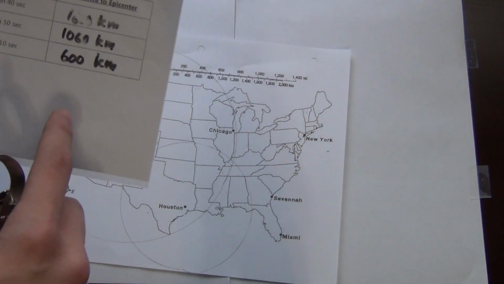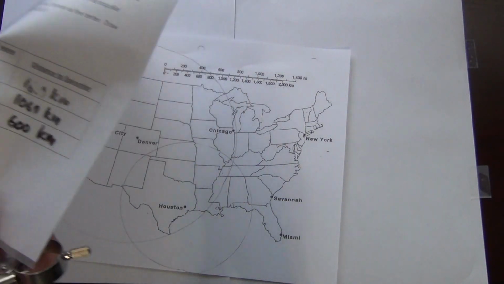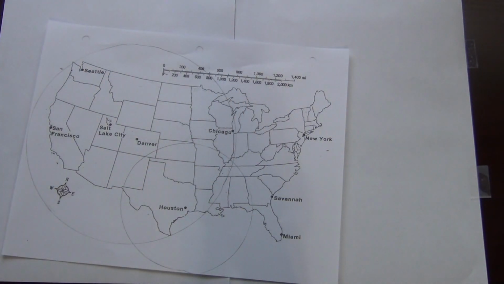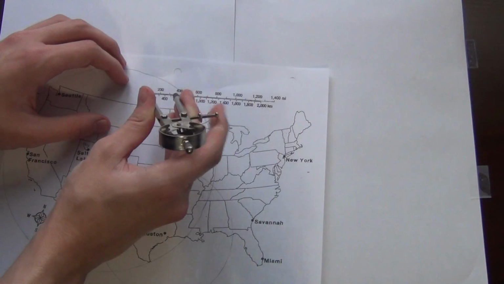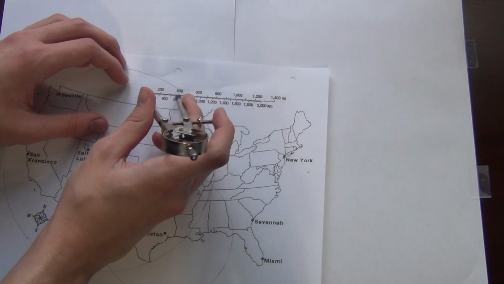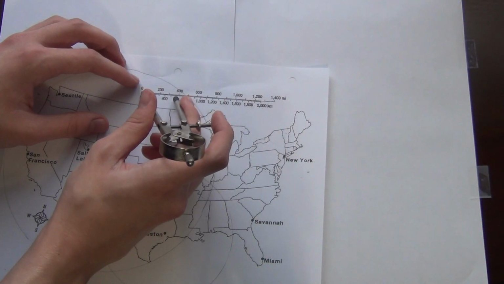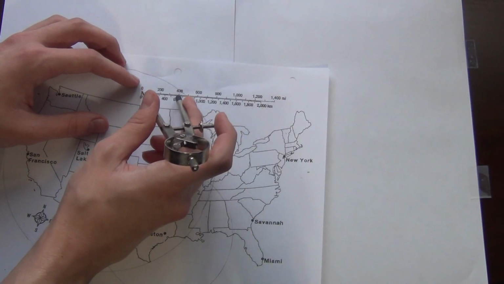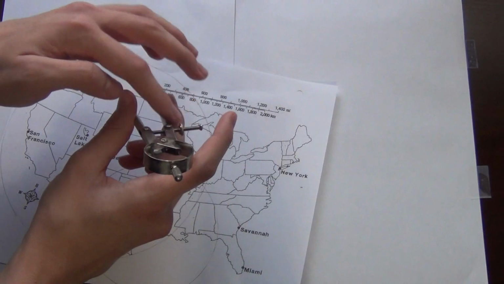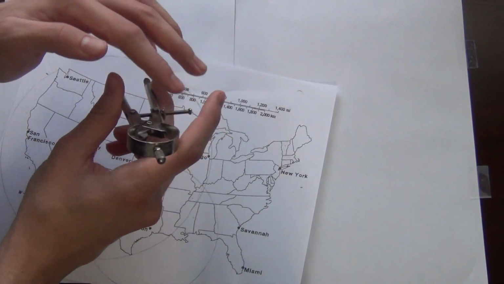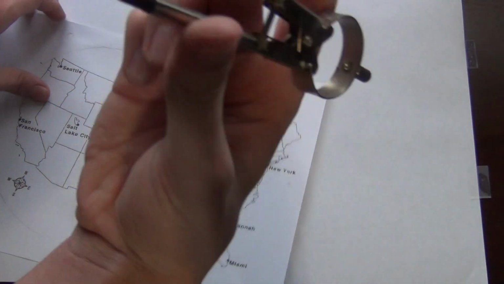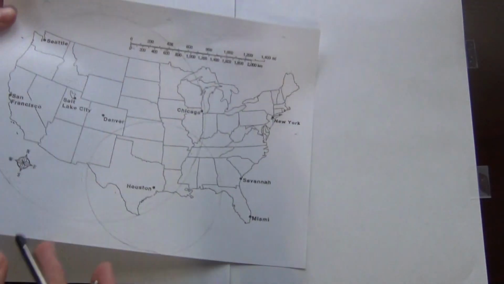So we go to Chicago, Illinois. Chicago, Illinois says that it is 600 kilometers to the epicenter. So we're going to find that. Oh, this is fun. Fun times. Building memories over here. All right. That's 600 kilometers, give or take something, probably.